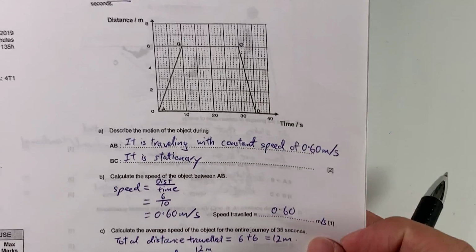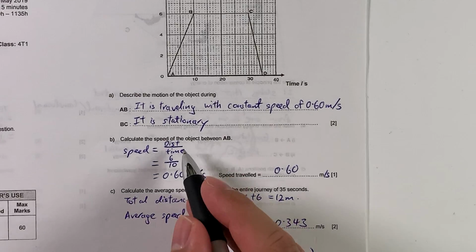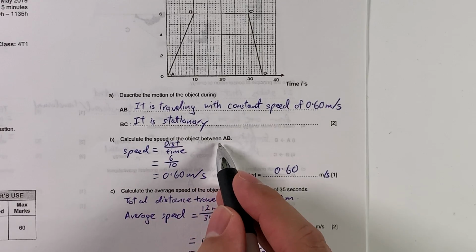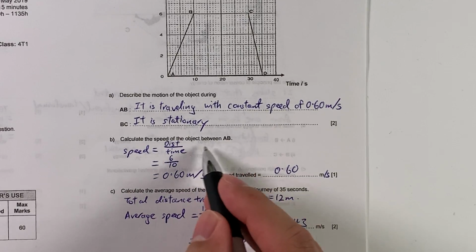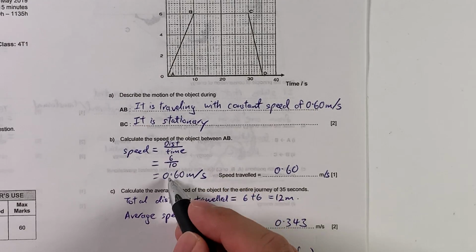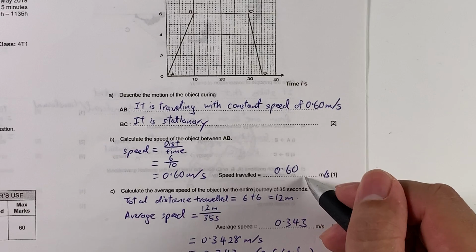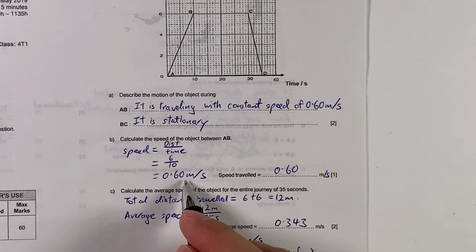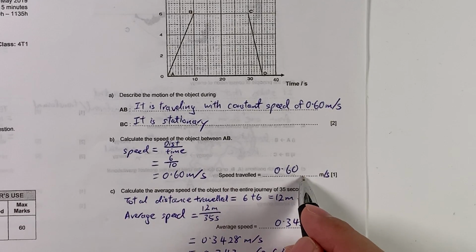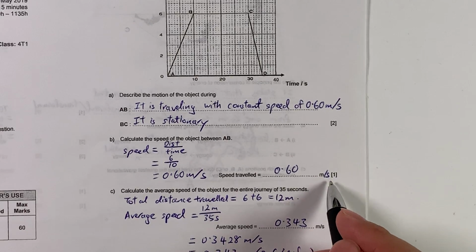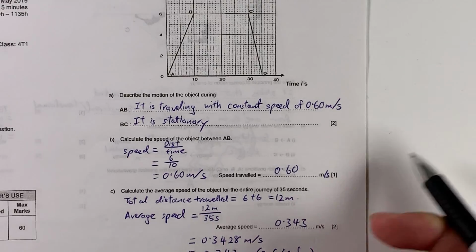For part B, the question asks you to calculate the speed of the object between AB. We know the speed is distance divided by time, so this one is very straightforward. Calculation wise, you should get 0.60 meters per second. Make sure your answer here and here is the same. There is an error in the question: this one should be meters per second and not meters.